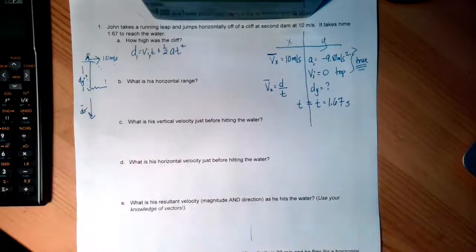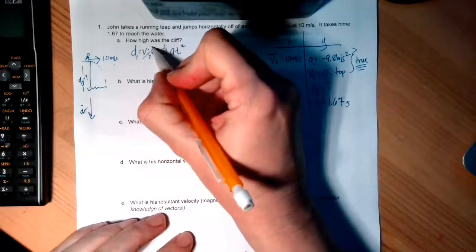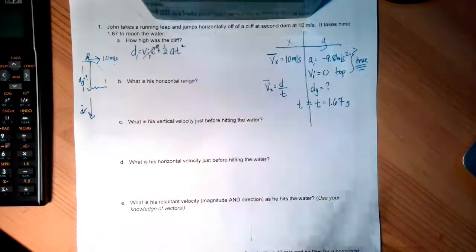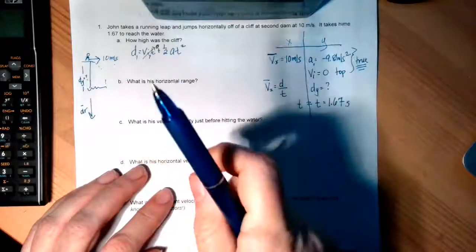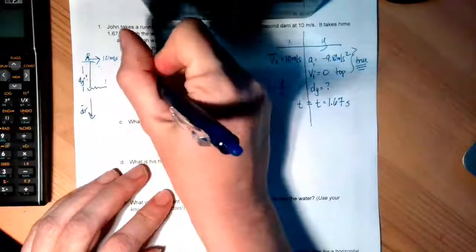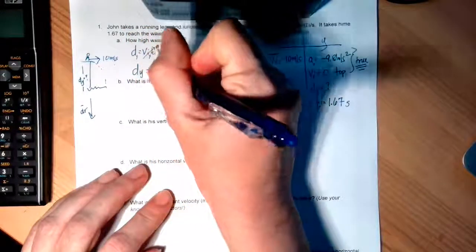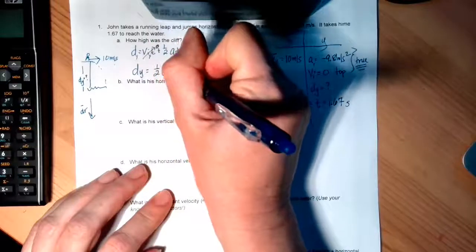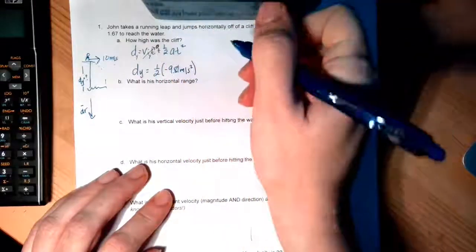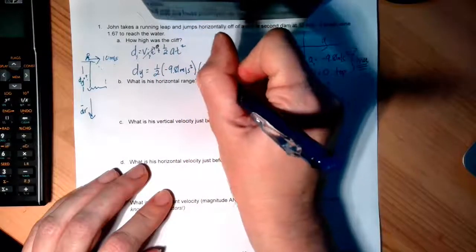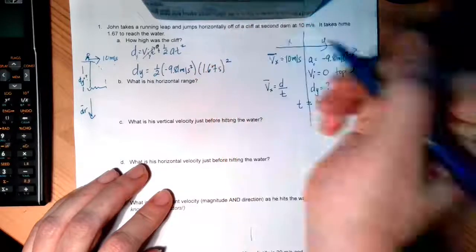Oh, we could also, since 0 times anything is 0, get rid of this whole term. All right, so that drops out. And so we just plug and chug at this point. So it's dy equals 1/2 times negative 9.81 meters per second squared times 1.67 seconds. Don't forget to square it.